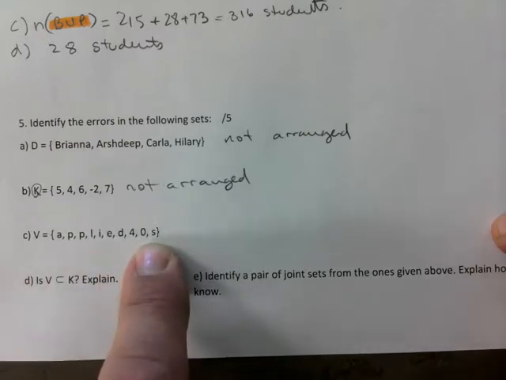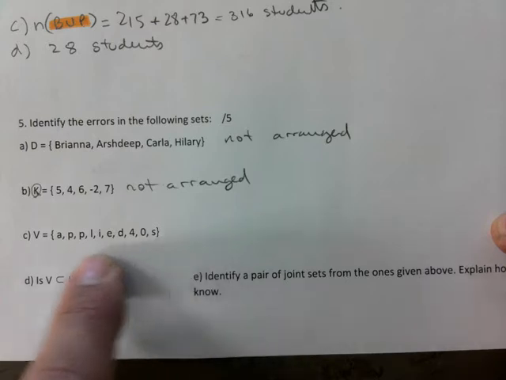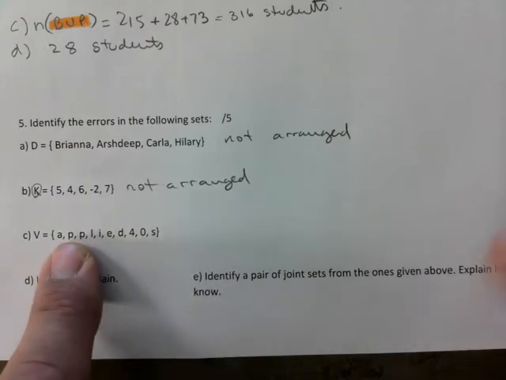Okay. What about this one? What's that? Not all at once. Repeat elements. You see that? You can't have repeats, right?